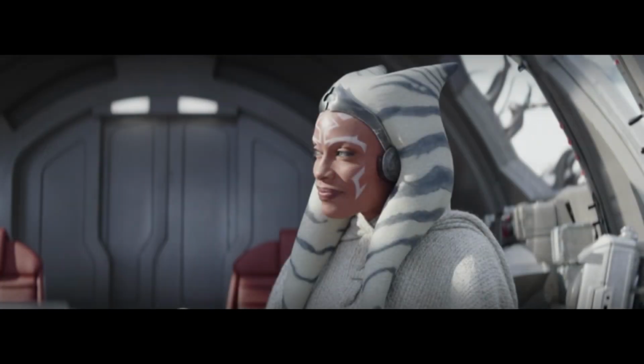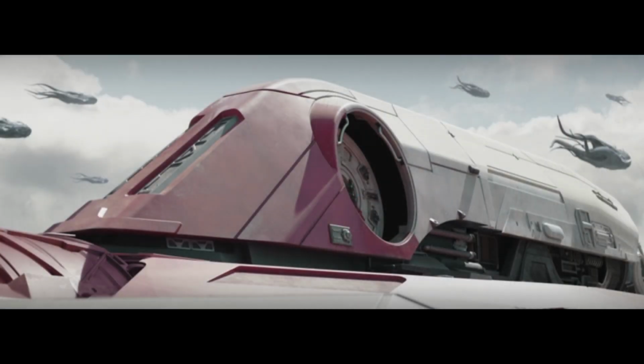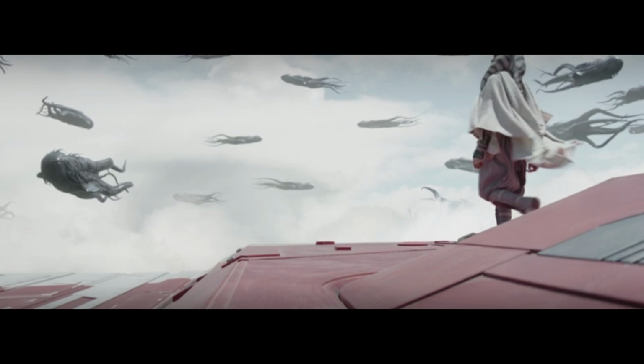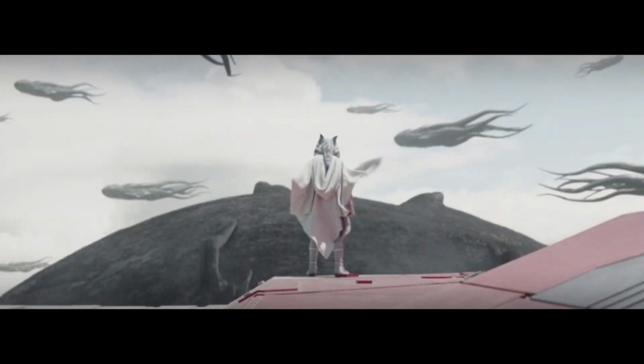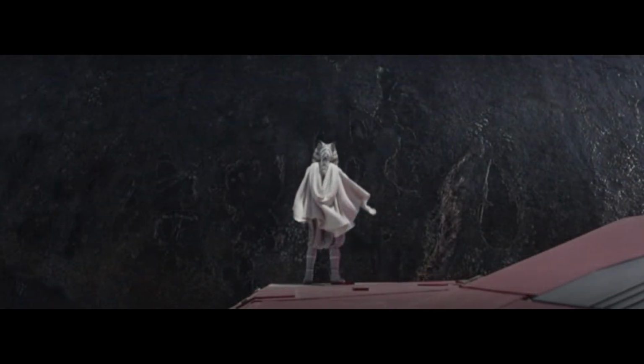The New Republic, if you didn't catch on, are after them and are so angry at Hera, General Hera Syndulla, and Carson Teva and his men because this is an unauthorized mission. As we saw in episode 3, I believe it was, we revealed that the New Republic don't really care about Thrawn or this whole mission to rescue Ezra Bridger or stopping Thrawn from returning.